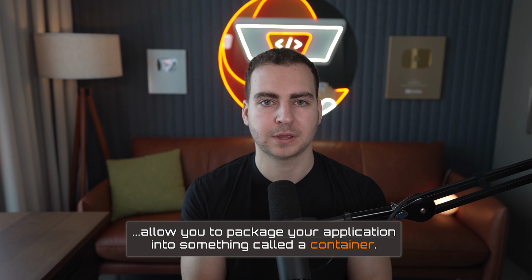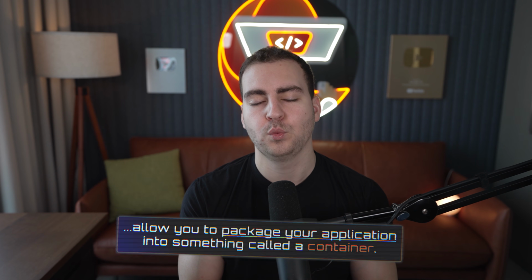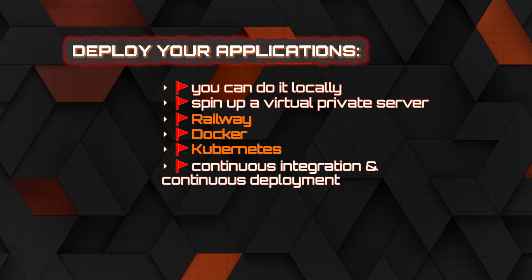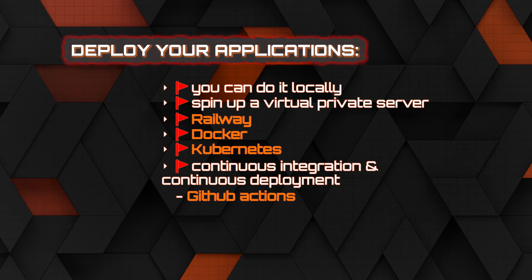These are really great tools that allow you to package your application into something called a container, which makes it significantly easier to actually deploy this out into the world. So I suggest learning that. I also suggest looking at continuous integration and continuous deployment with something like GitHub Actions.